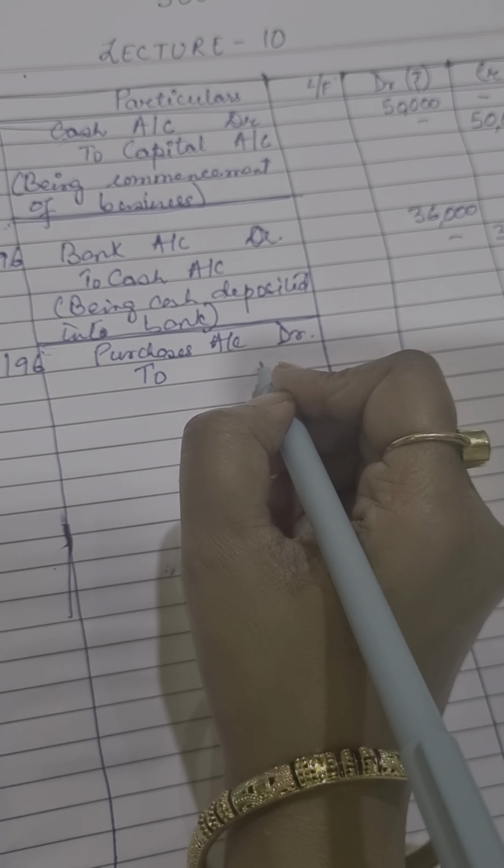Okay, friends. For how much have you sold these goods? You sold the goods for cash rupees 5,400. So we will write 5,400 here also. We will write 5,400 here also. Next, 9th January, sold goods on credit.